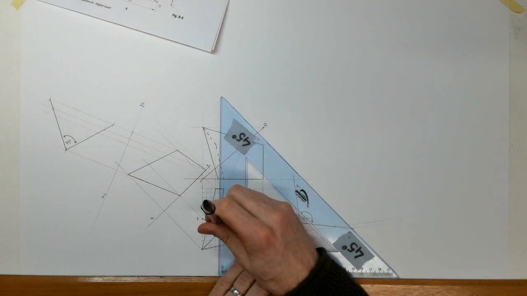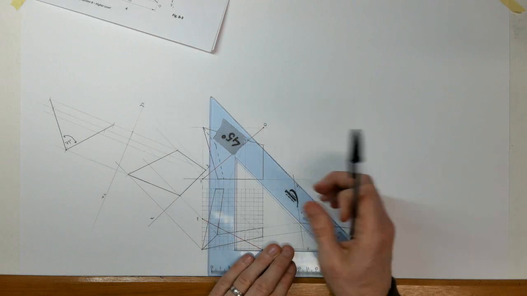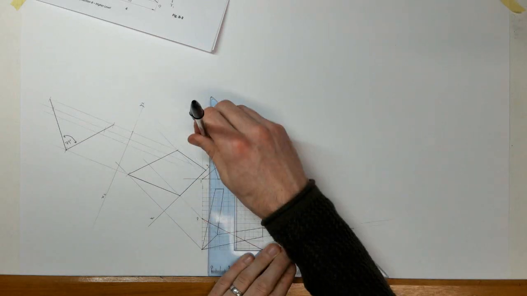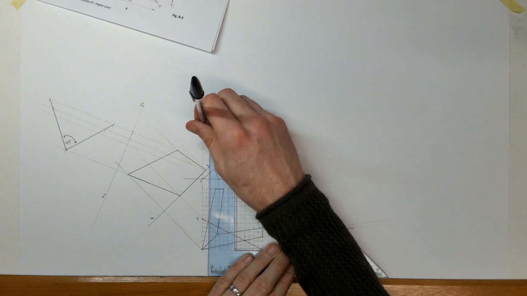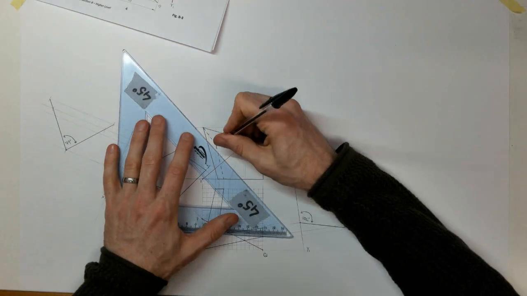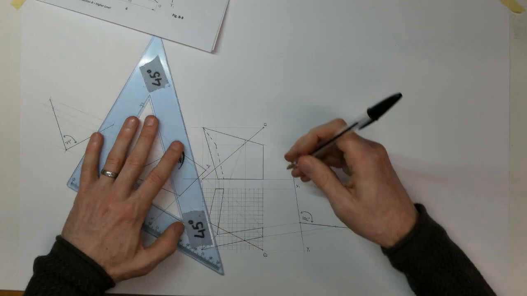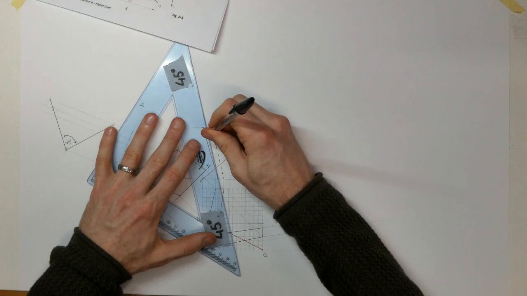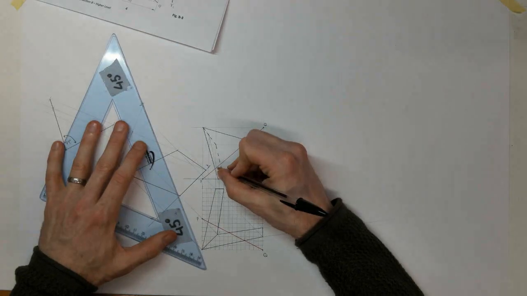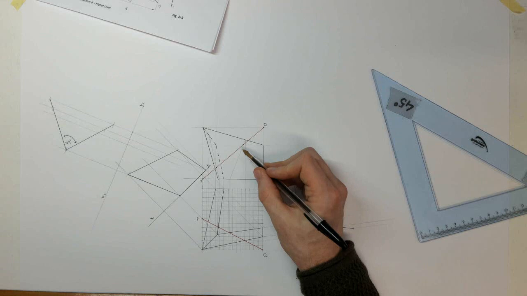So this is on the ground, this is on that surface. Just heavy this in just so we can see it a little bit better. That is the other projection. Okay, so that is where it intersects there.